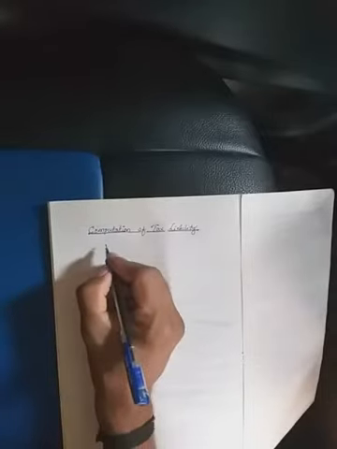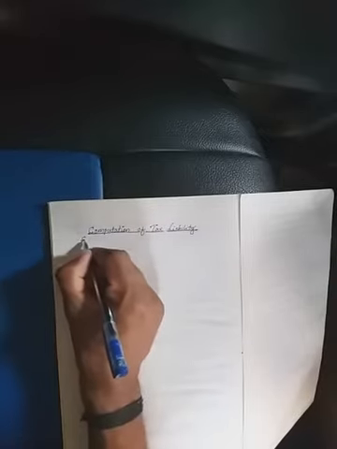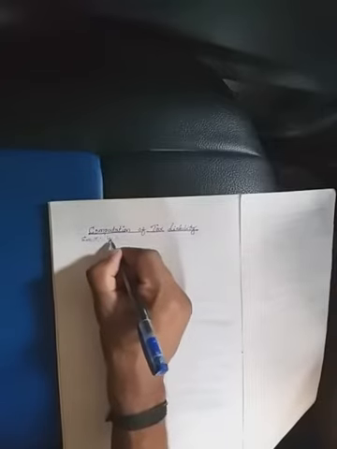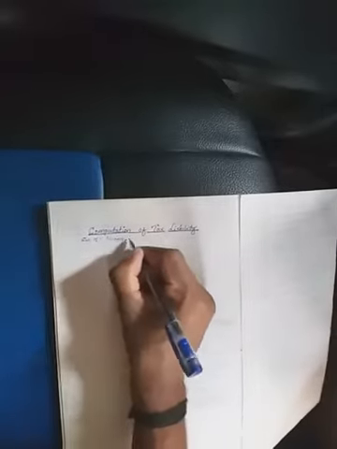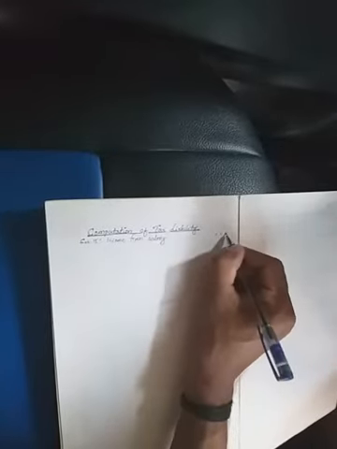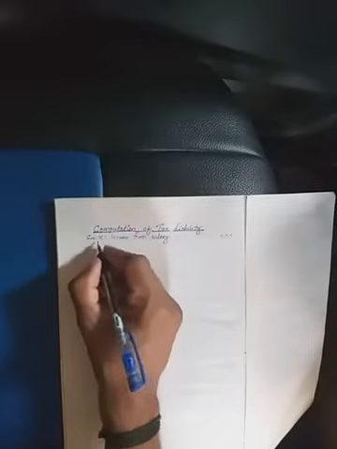So let's find out the gross total income first. So starting from section 15, we know section 15 is for income from salary. Let's take income from salary first. So as it is a format, I will put the imaginary figures there.